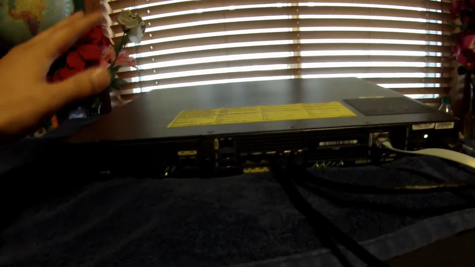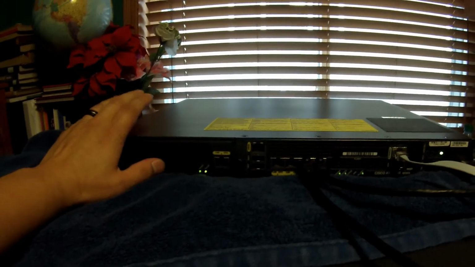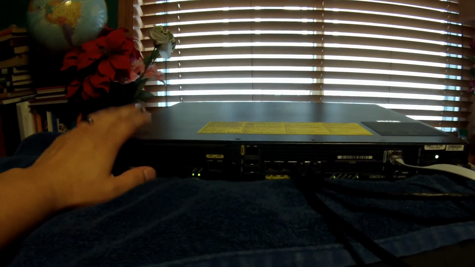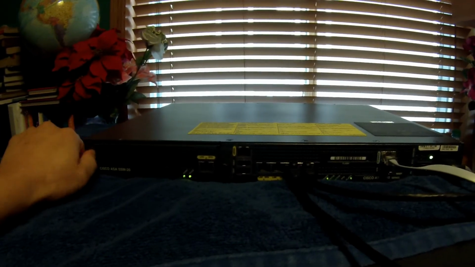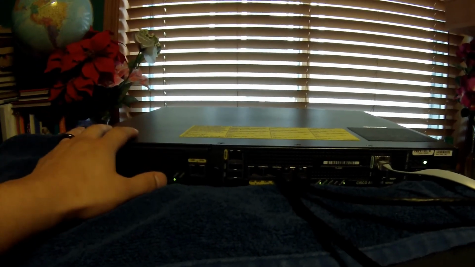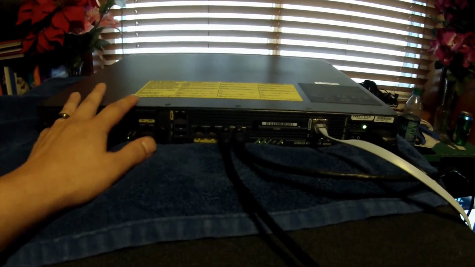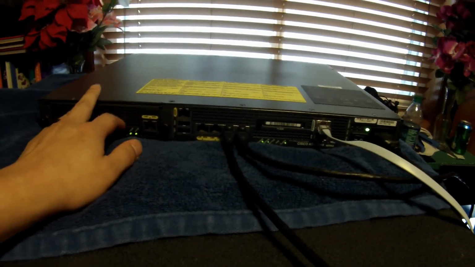And as you can see, it's very loud because it has the SSM module. What this module is, it's pretty much Cisco's IPS/IDS module. It's used for filtering malware, viruses, all that good stuff before it goes into your home network. I will not be using any of this stuff for this video.